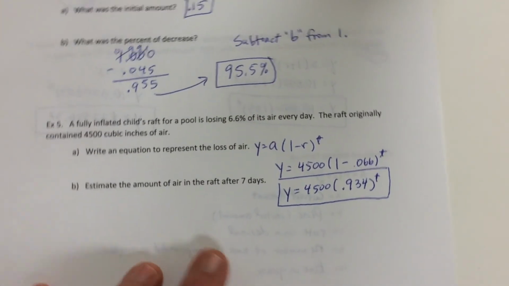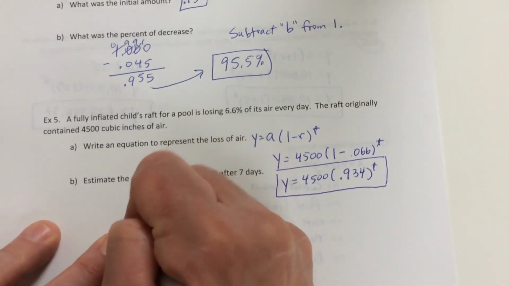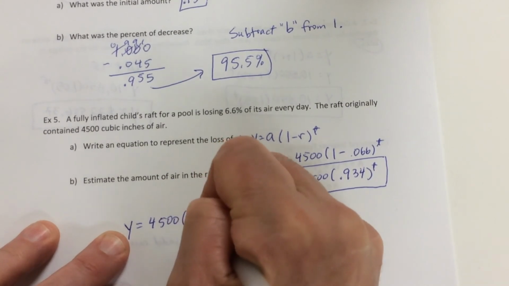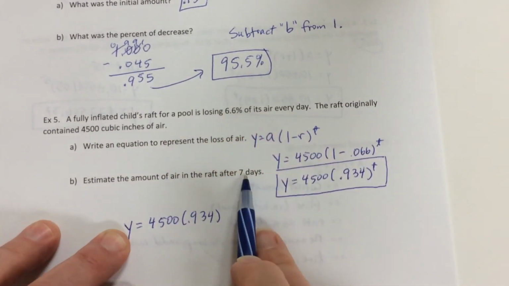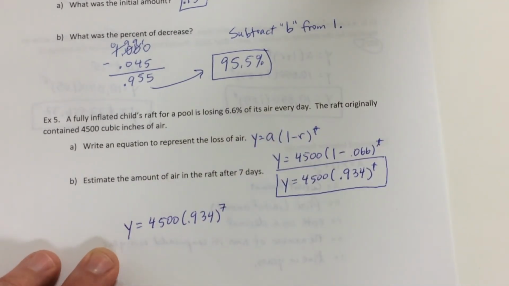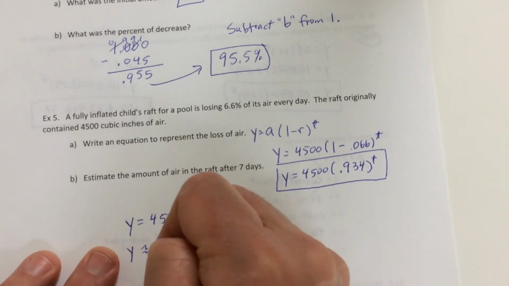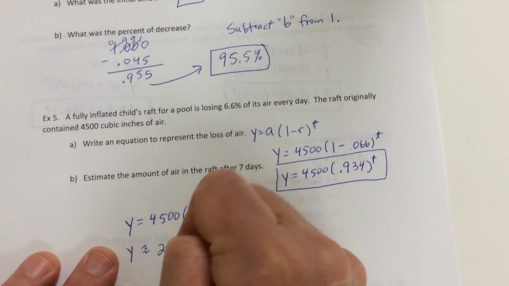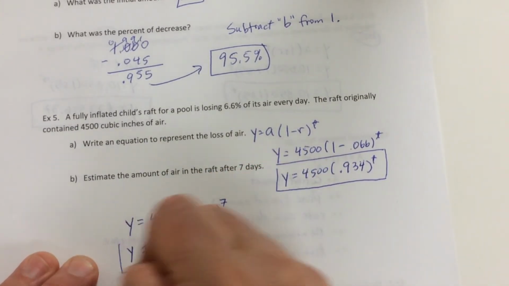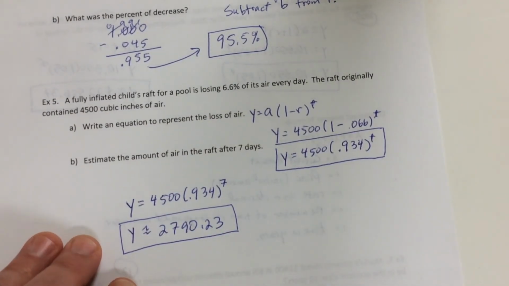There we go. So now let's estimate the amount of air after 7 days. So we have y equals 4,500 times 0.934. T, the number of time periods, is 7, so it's going to be to the 7th power. And put that in your trusty calculator, and we get approximately 2790.23 cubic inches of air. Please let me know if you have any questions, and I'll see you soon.